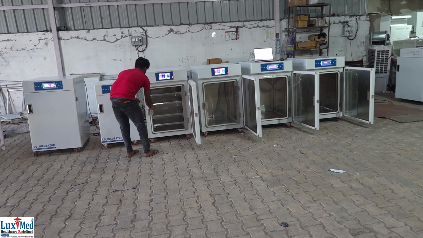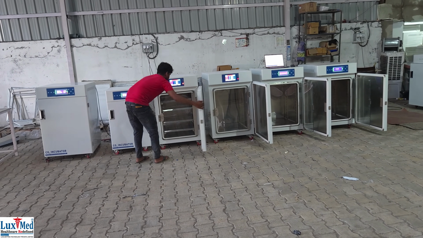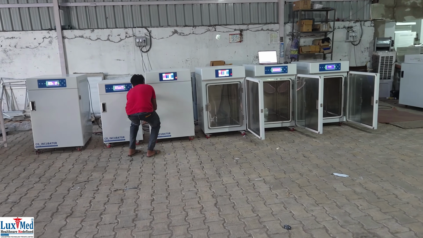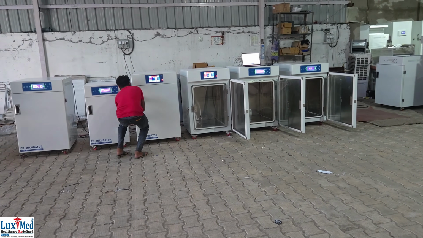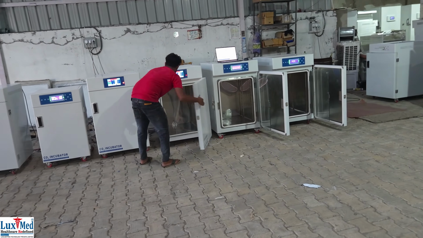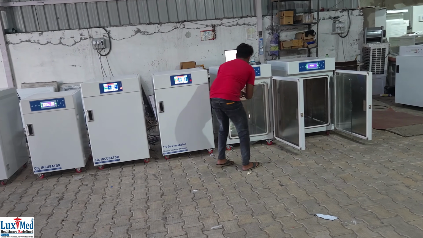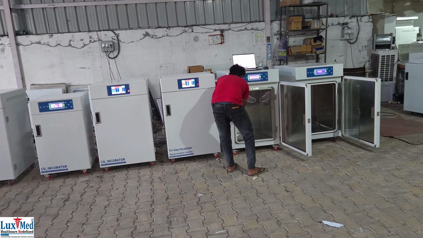Humidity control. LuxMed CO2 incubators also control humidity to prevent cell desiccation. Water pans or steam generators are commonly used to maintain a humid environment within the chamber. Air filtration. Some incubators include HEPA filters to remove particles and contaminants from the air, ensuring a sterile environment.